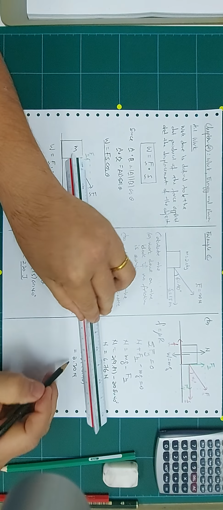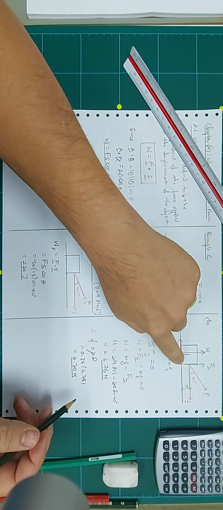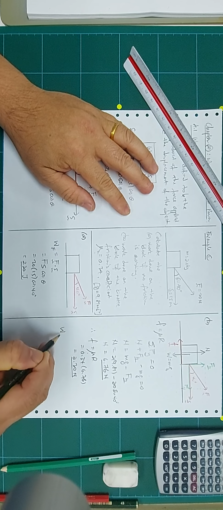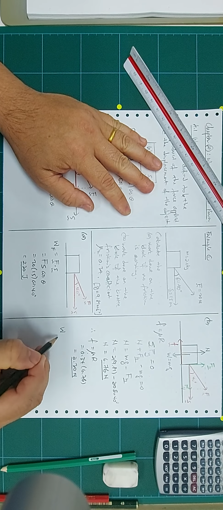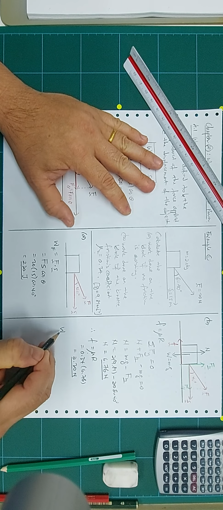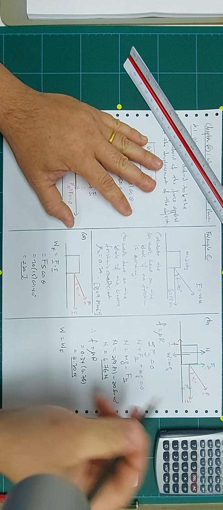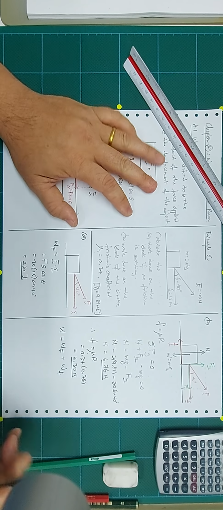That is our f. But remember, f is pointing to the left hand side. So now we calculate the work done on the object. You have two. Work done on the block is equal to the work done by the force F, plus the work done by the friction.